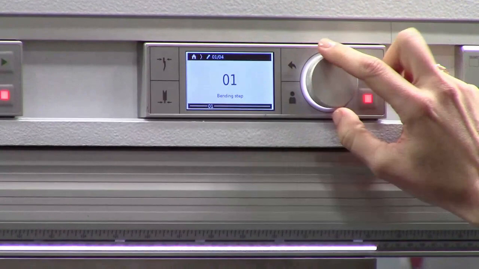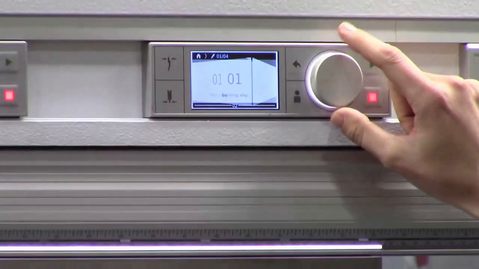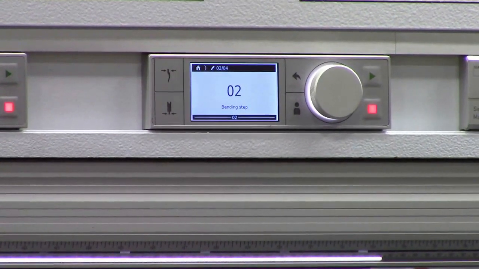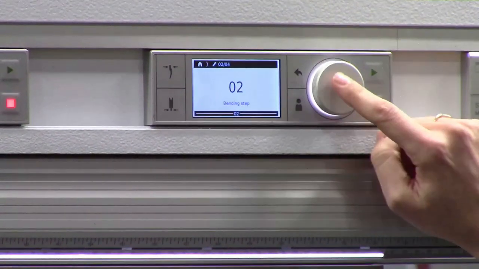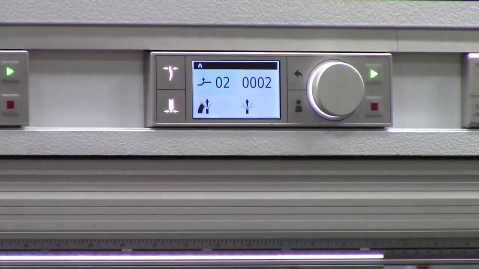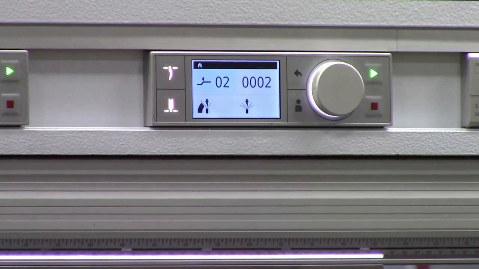If we now go back here and say, okay, maybe bend number 3 or bend number 2, and the operator wants to hit it once again, we could just select that. So let's say bend number 2, we'll hit play, and our machine will then go right into the position where we need it to be.